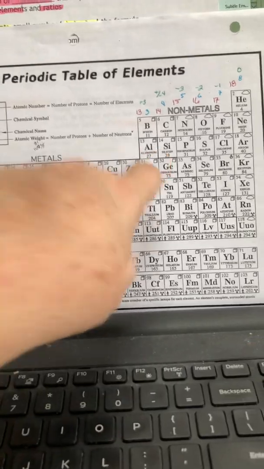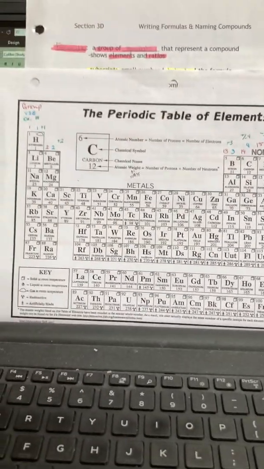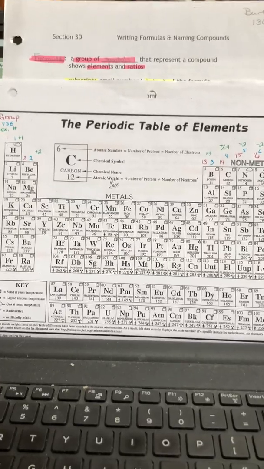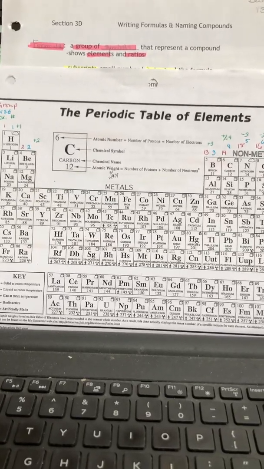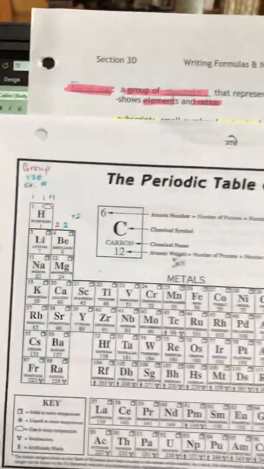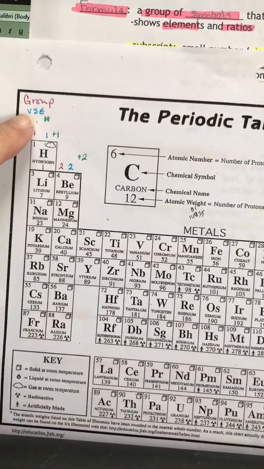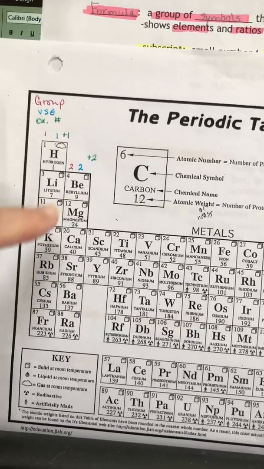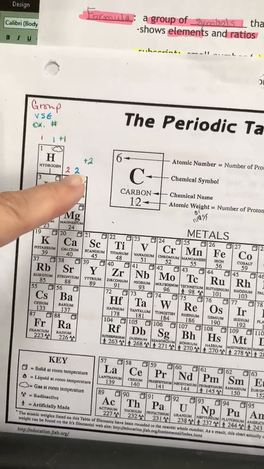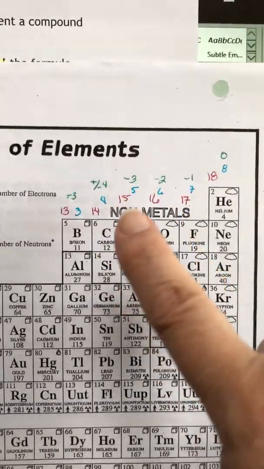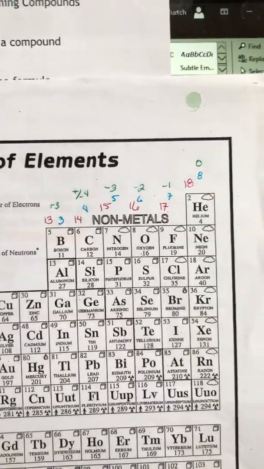I just didn't do the ones in the dip, okay? I took another color, and I think this is when I told you to do this. I used blue for this, and I wrote VSE, so valence shell electron. Everybody in group 1 has 1. Everybody in group 2 has 2. You skip the dip. Here you have 3, 4, 5, 6, 7, and 8.